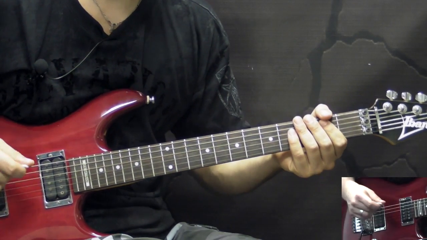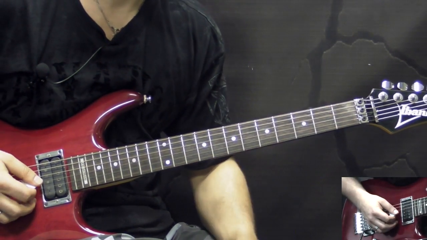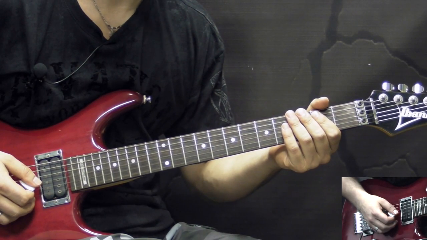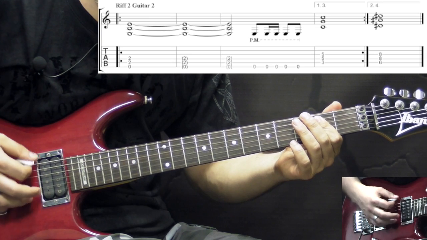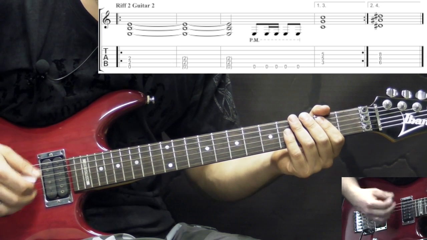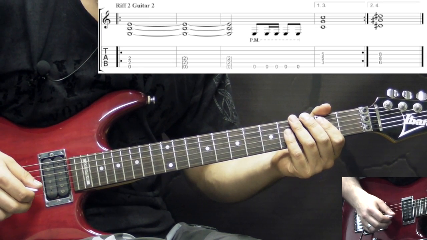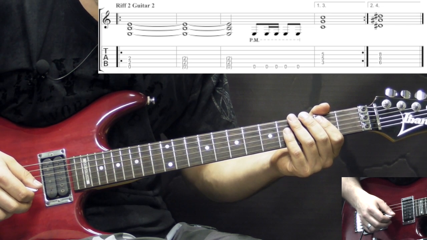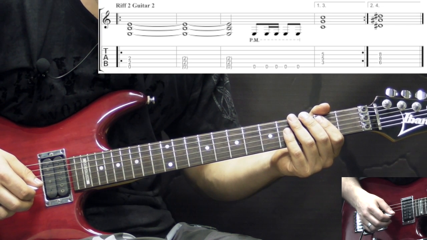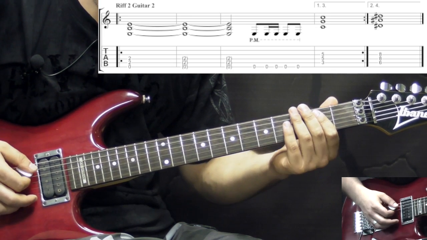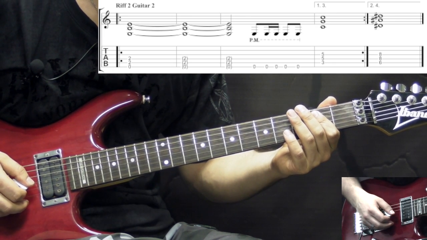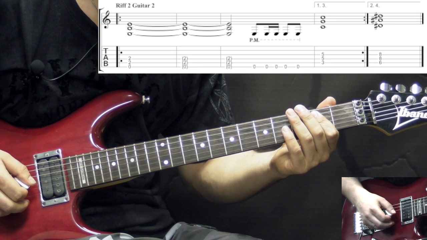Now here is the second guitar part, which is playing primarily the power chords. So it starts off with the E power chord, and we let it ring out. We play this chord for 2.5 bars, so 8 beats altogether. I'm sorry, 10 beats altogether. So we have 1, 2, 3, 4, 1, 2, 3, 4, 1, 2.